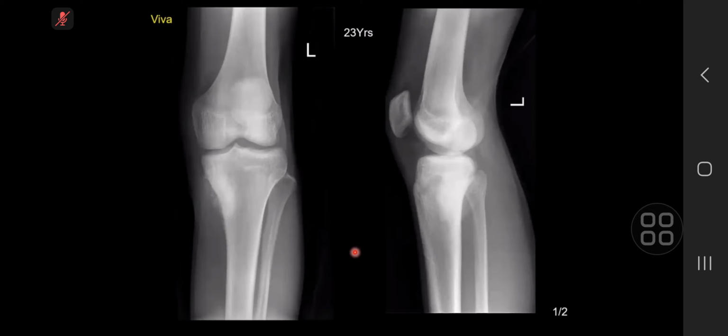There's possibly some irregularity of the cortex, and although there is some cortical irregularity indicating cortical destruction, and the lesion appears aggressive, the differential is of osteosarcoma or less likely Ewing sarcoma.